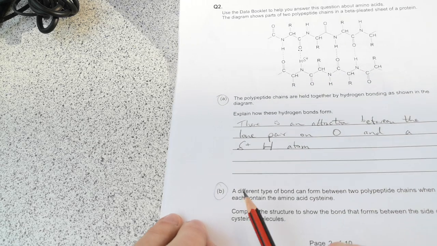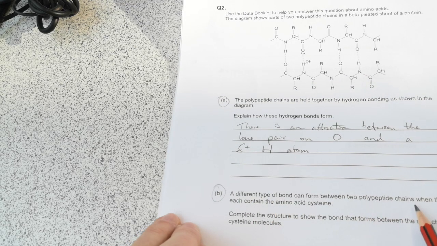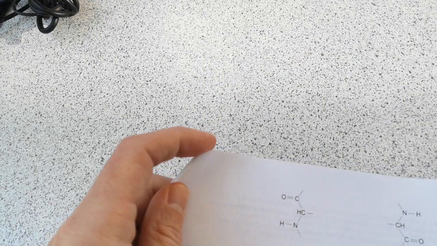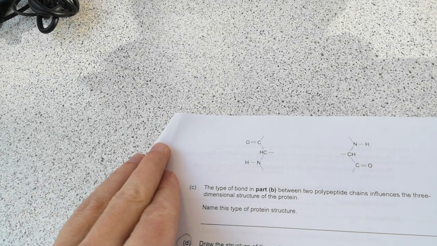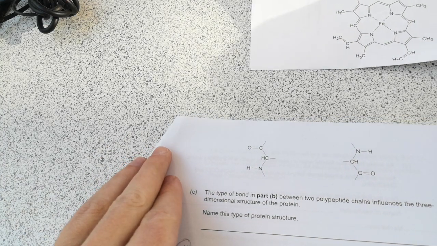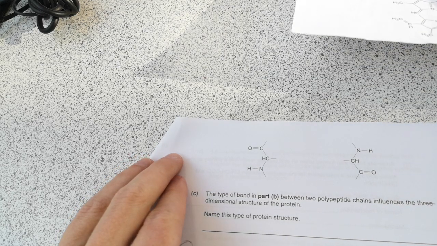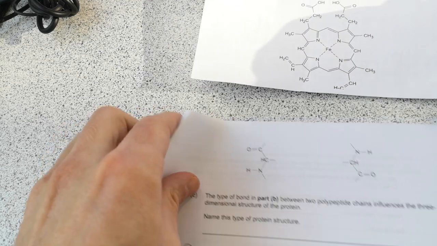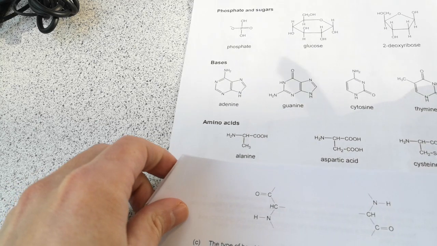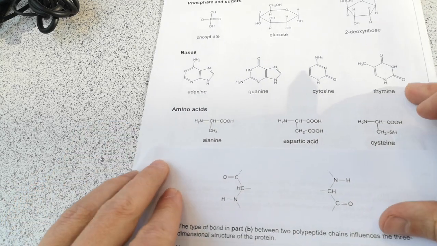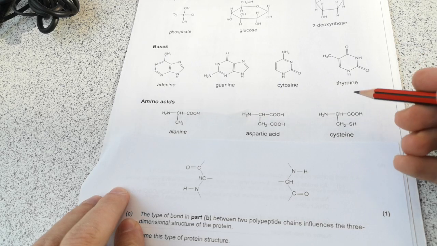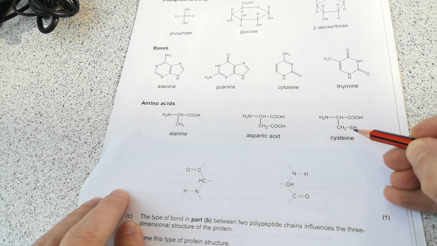Okay, a different type of bond can form between 2 polypeptide chains when the chains each contain the amino acid cysteine. Complete the structures to show the bond that forms when the side chains of 2 cysteine molecules react. Okay, so here we go. So they've drawn parts of the structure of 2 cysteines, and they want us to finish it off. Okay, so if I bring in a data sheet to help us a little bit here, I'm going to be looking at cysteine in particular, which we've got up here. Now, it's the side chain that is of interest, so it's the CH2SH bit.